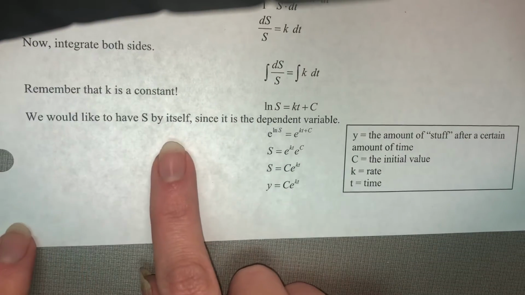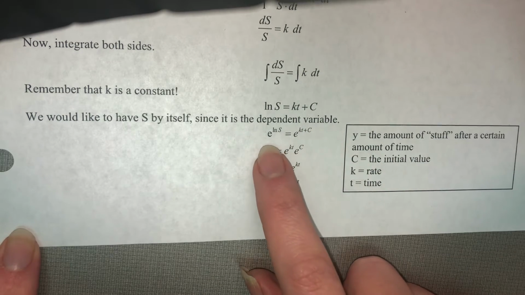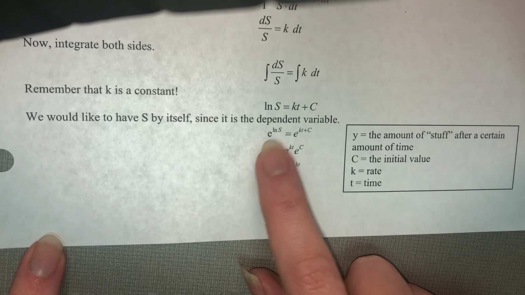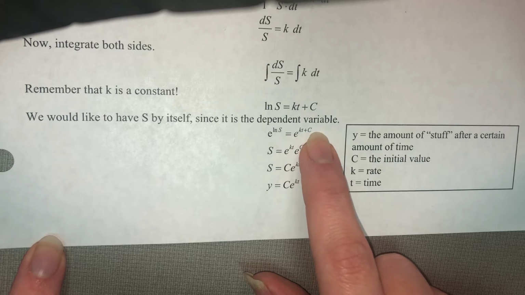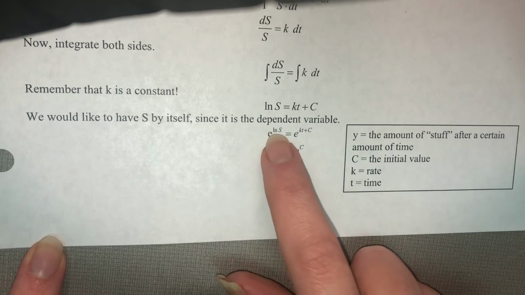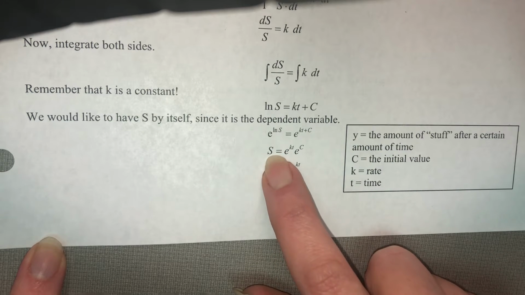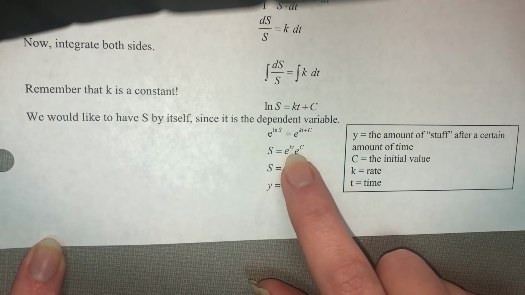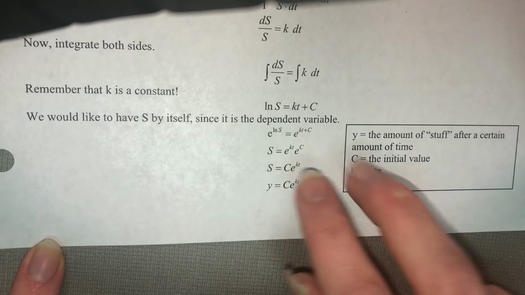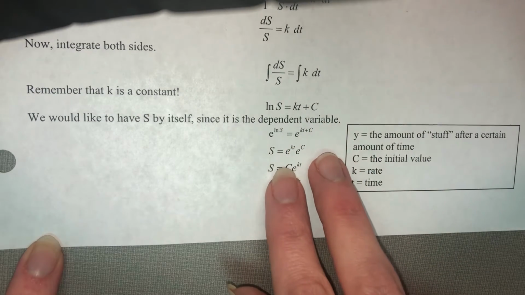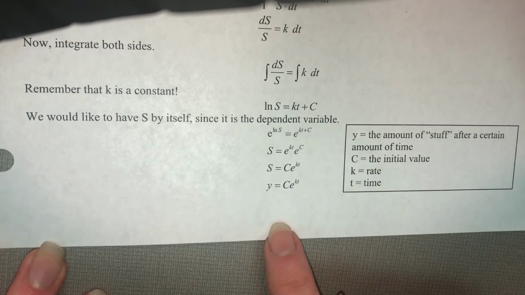We would like to have s by itself since it is the dependent variable. So if you exponentiate both sides by saying e to the power of the natural log of s is equal to e to the power of kt plus c, that makes the e and the natural log undo each other as inverse operations, leaving us with s equals e to the power of kt times e to the c. That's because when you have the same base, you add the powers. So here we've split it into two by using the same base on each part of this sum.